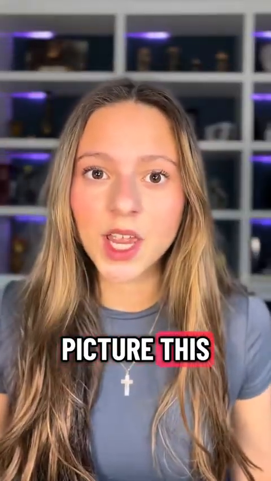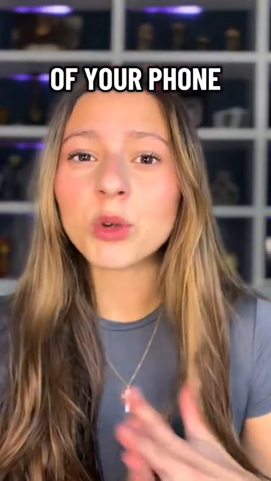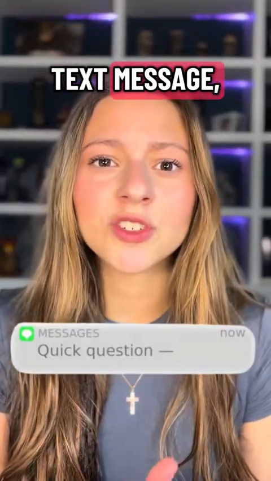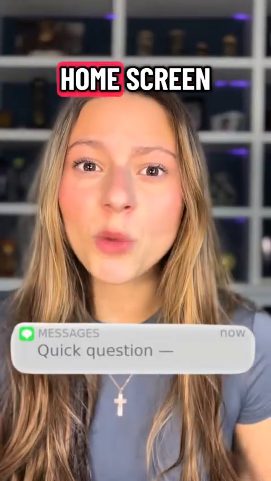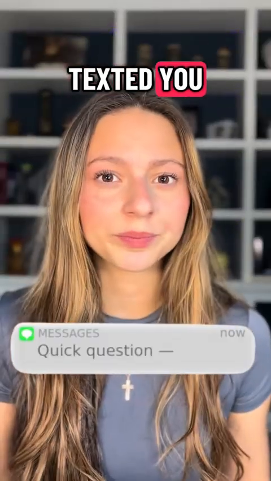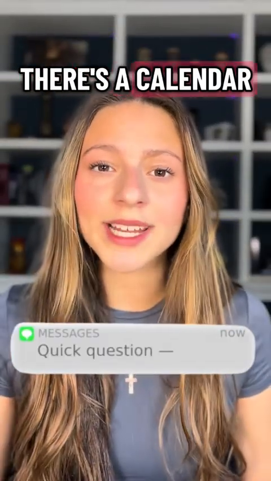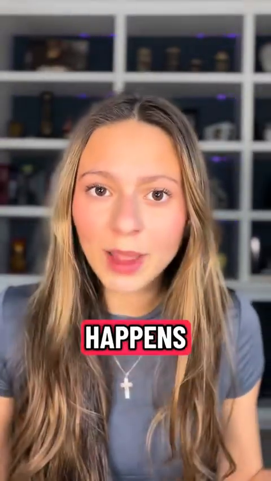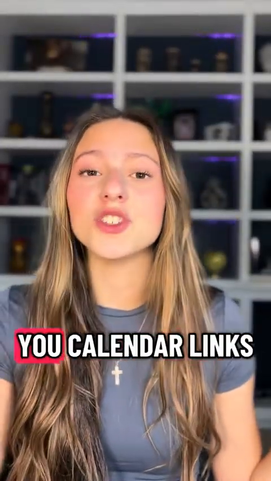Picture this. You wake up to the sound of your phone notifying you of a recent message. But instead of opening the text message, you glance at the preview on your phone's home screen and try to guess who texted you. It's 7:12 in the morning, there's a calendar link attached, and the first words are "quick question." Your brain starts matching this to what usually happens. Your mom might have texted you early, but your manager is usually the one to send you calendar links.